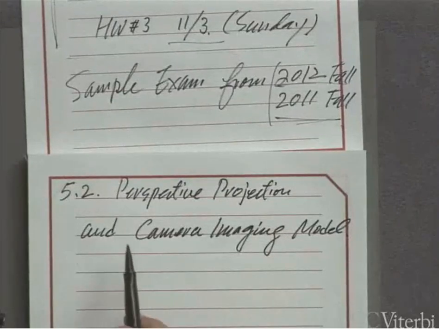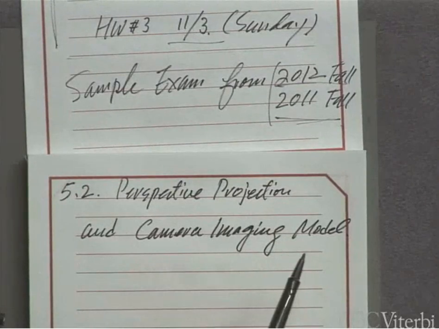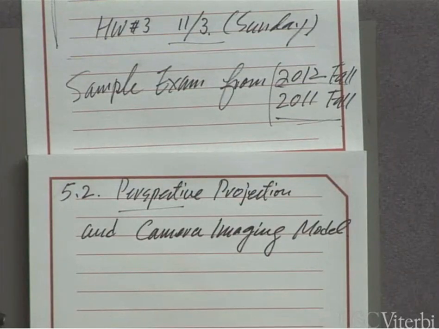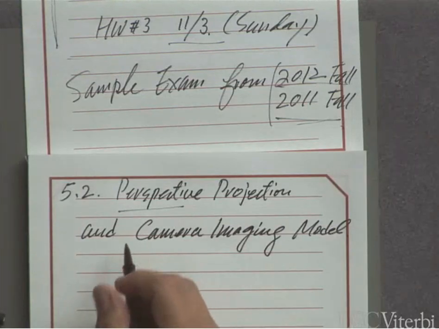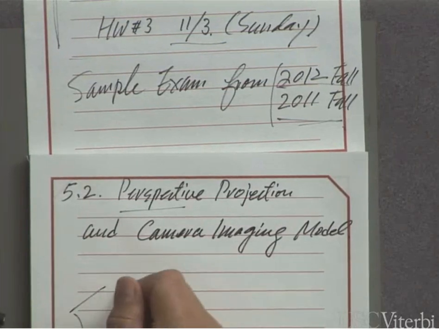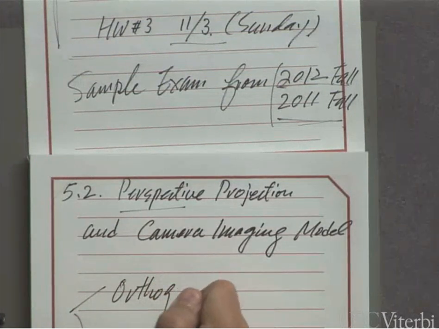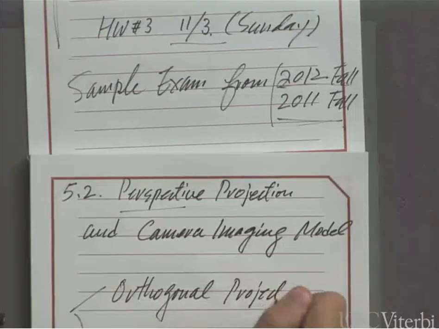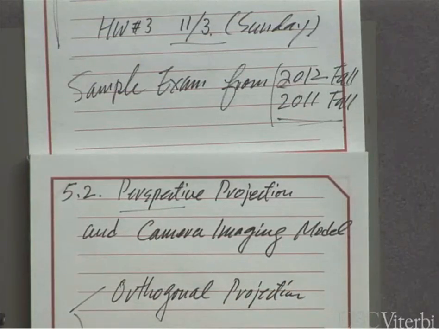So we talk about the perspective projection and the camera image model. Perspective projection versus what we call the orthogonal projection. So there are two projections: one is called orthogonal projection, and one is called perspective projection.